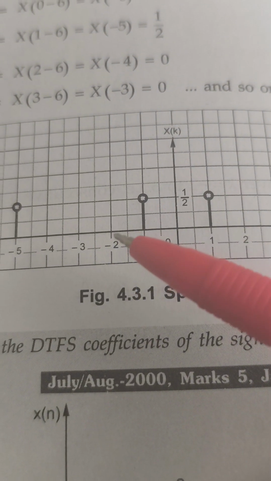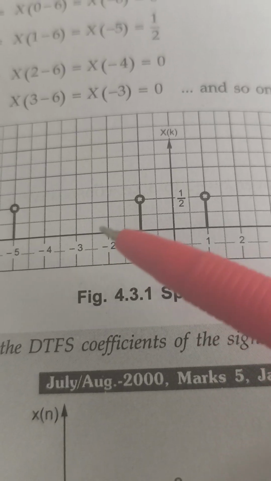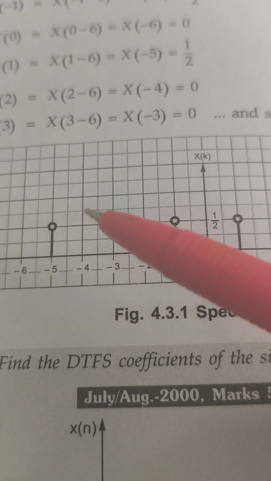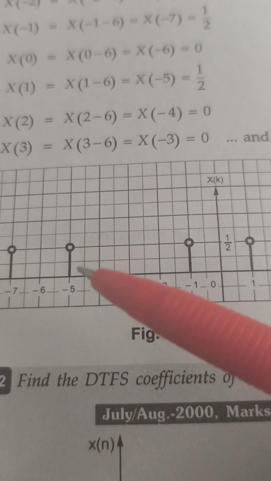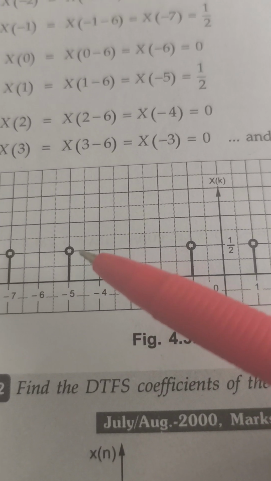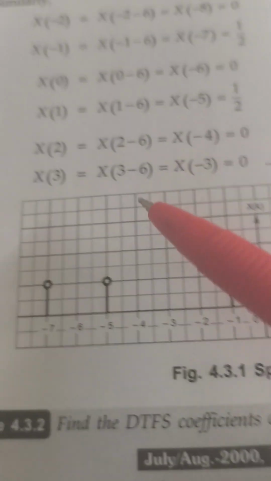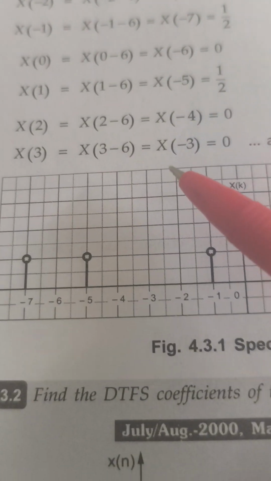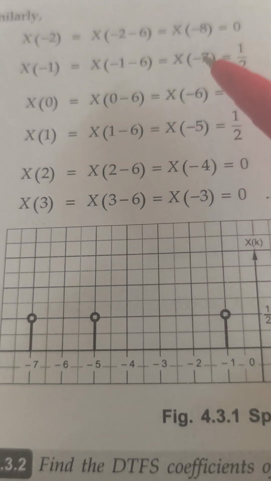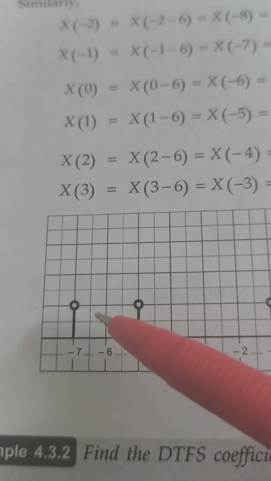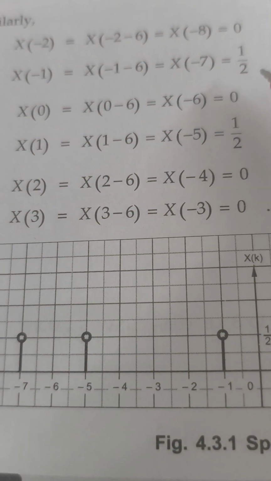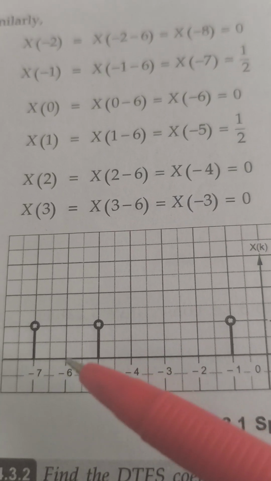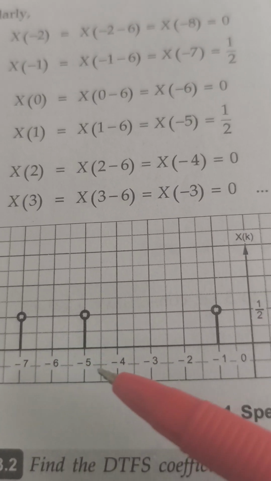What is x of minus 2? 0. Therefore we are not representing any sequence. X of minus 3 is 0. X of minus 4 is 0. X of minus 5 is 1 by 2. How? Here you see, x of minus 5 is 1 by 2. Like this x of minus 7 is 1 by 2, whereas x of minus 6 is 0. Therefore we have not represented any sequence there.